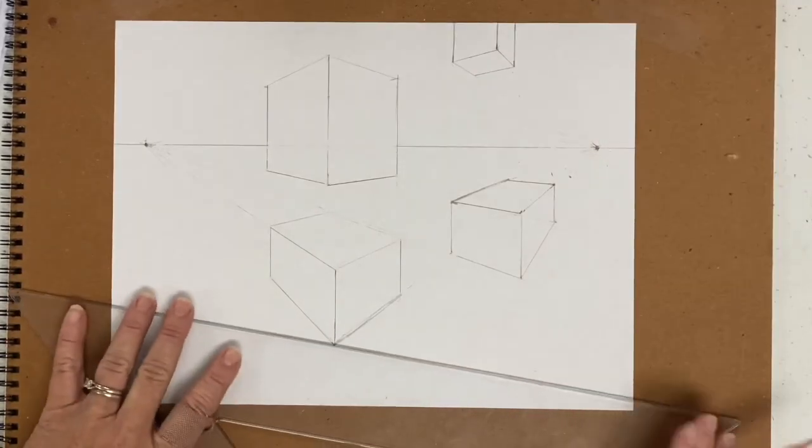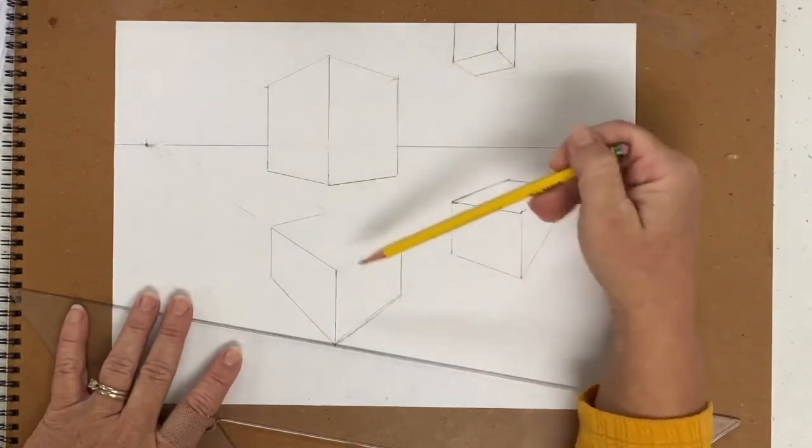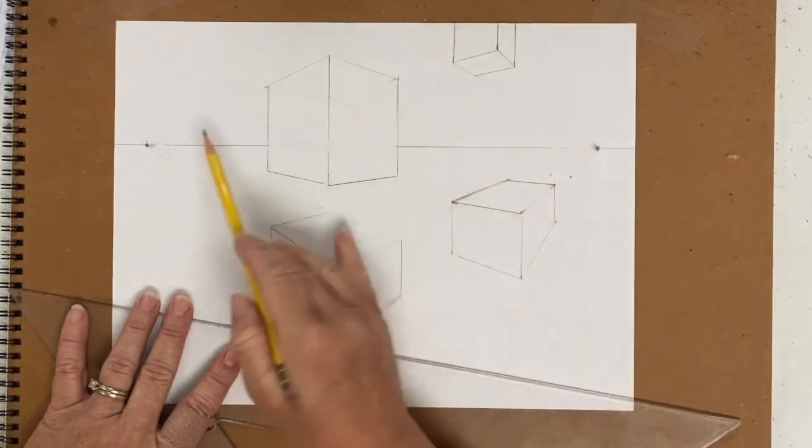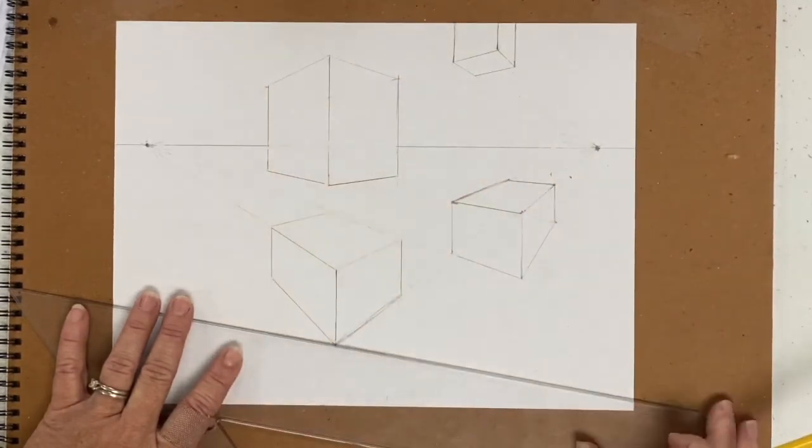So on a sheet of paper, practice drawing as many blocks in 2-point perspective as you can. Try to overlap some. Try to place some behind others and see what you can do.